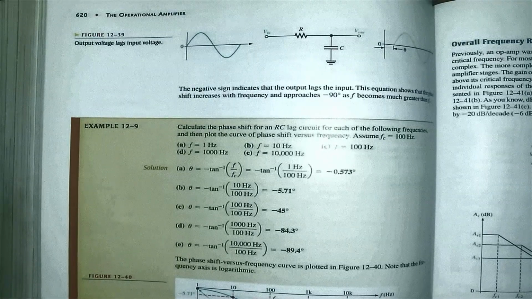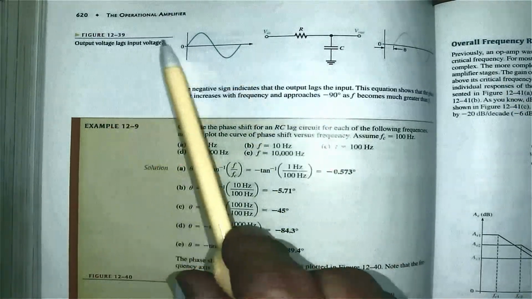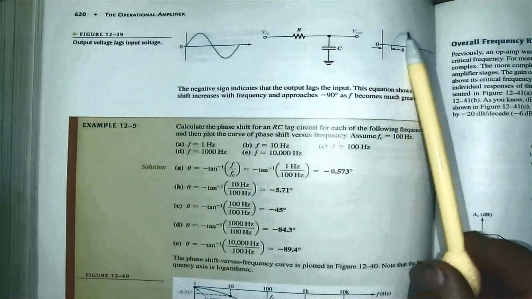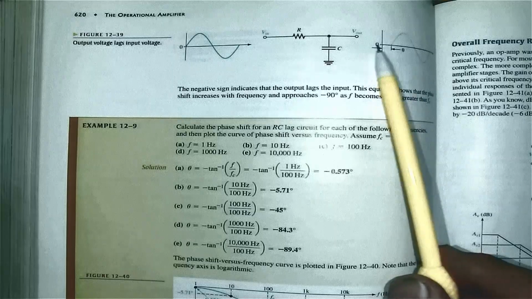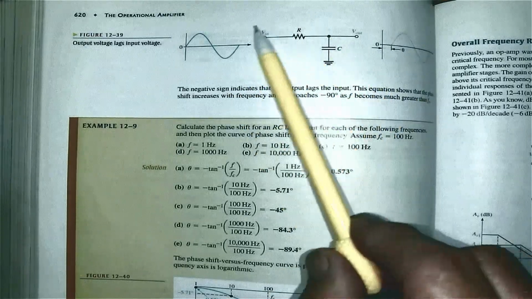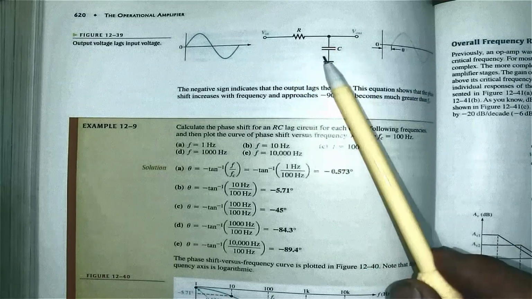All right, here they show us. Here we got a lag circuit. There's my input sine wave. And there I got my output sine wave. And you can see what happens. It lags the input. That's what will happen in an RC lag circuit.